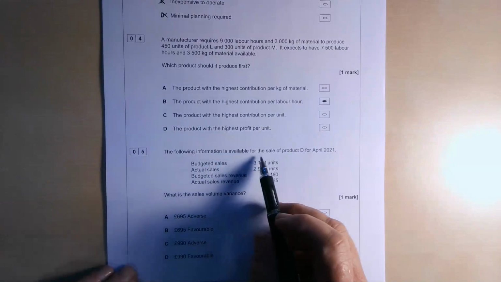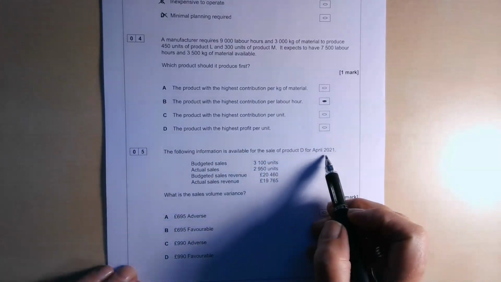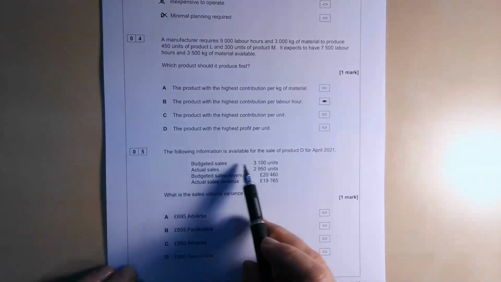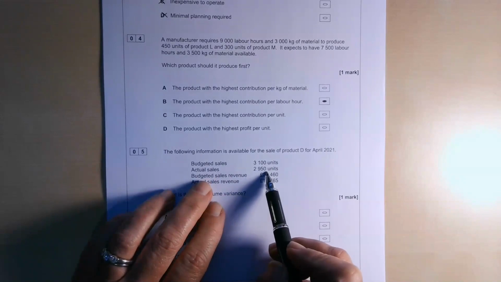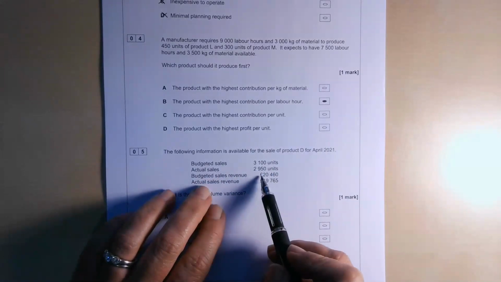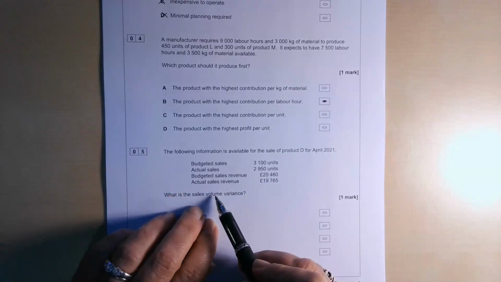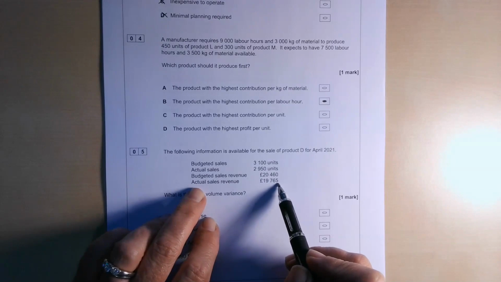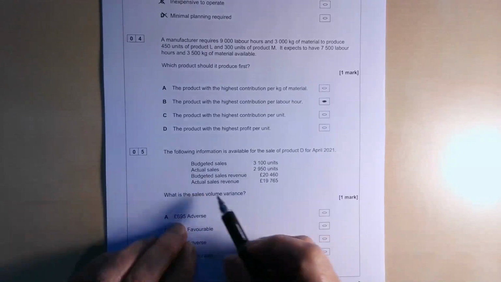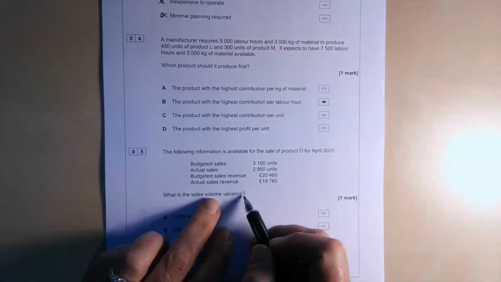Number 5, the following information is available for the sale of product D for April 2021. Budgeted sales, 3,100 units. Actual sales, 2,950 units. Budgeted sales revenue, 20,460. And actual sales revenue, 19,765. Well, we've got to work out the sales volume variance.